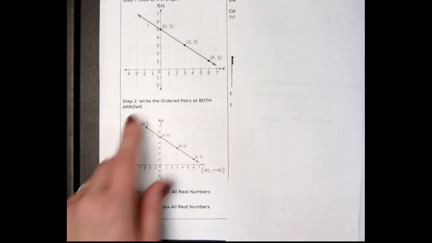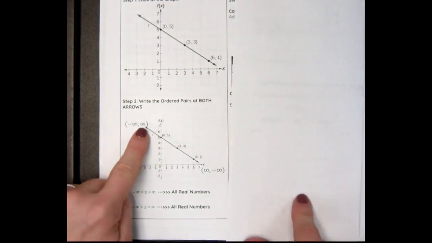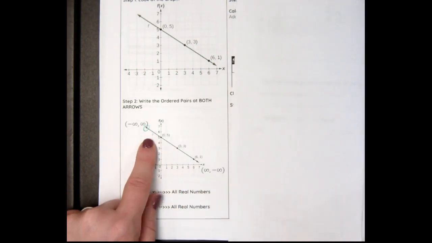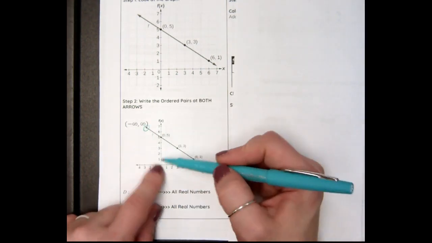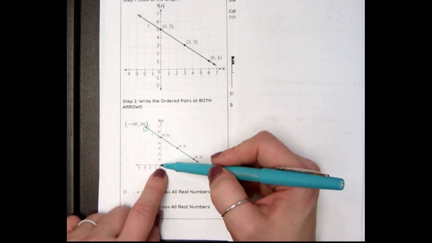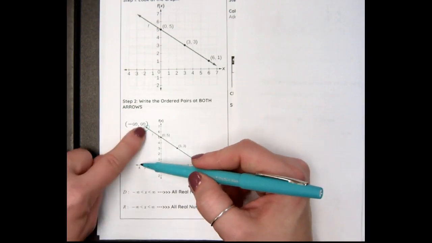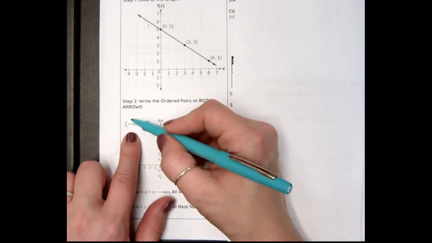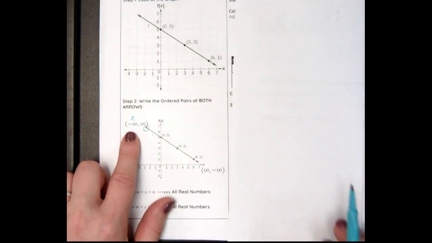So if we look here, and the answers are here, but we're going to talk through them. If I want to know what ordered pair to write with this arrow, I'm starting at 0, 0, and I'm going to the left forever. So that is why this is negative infinity as my x value.